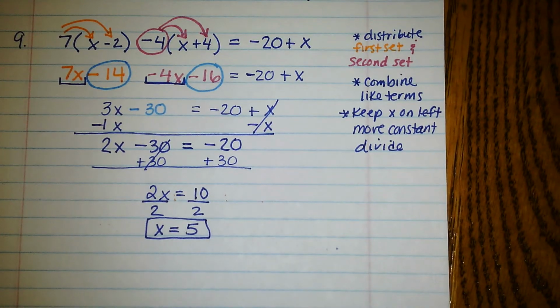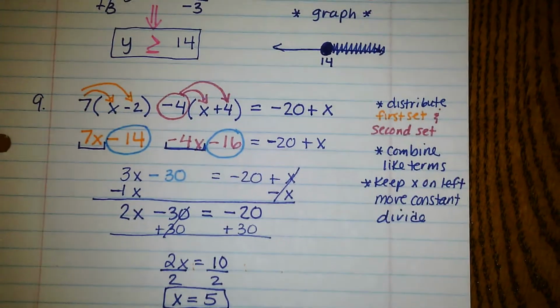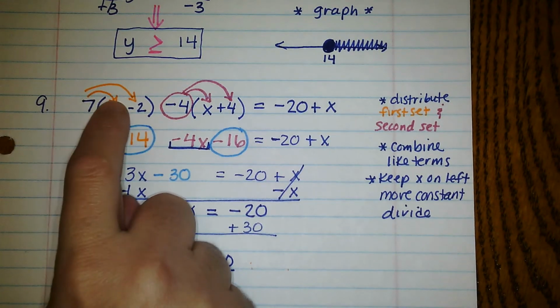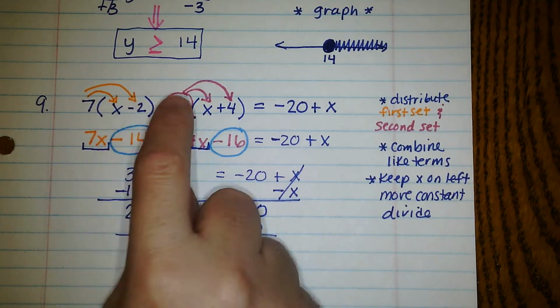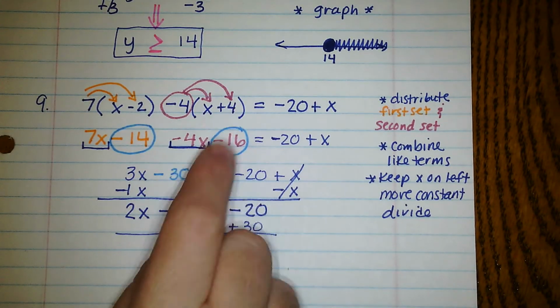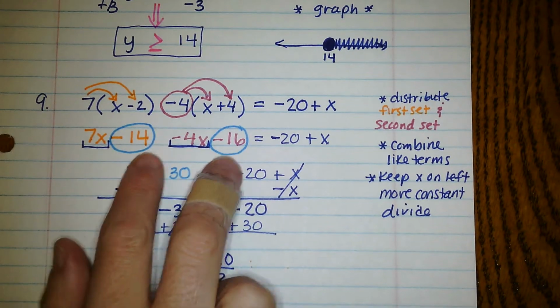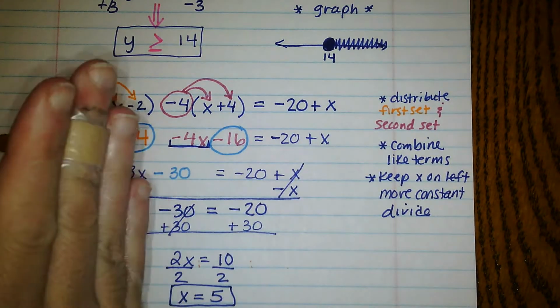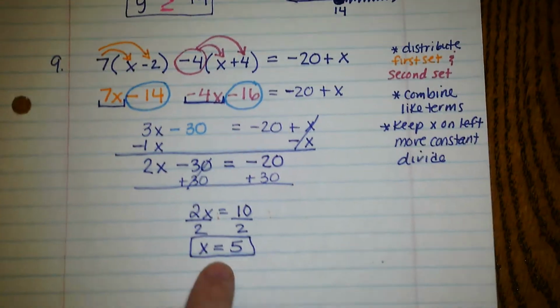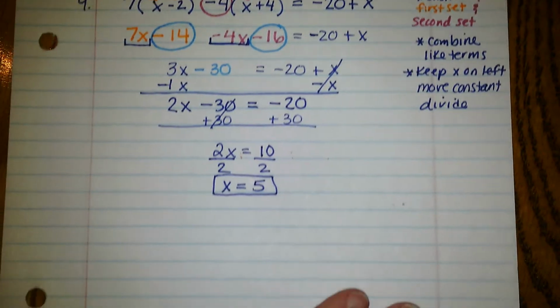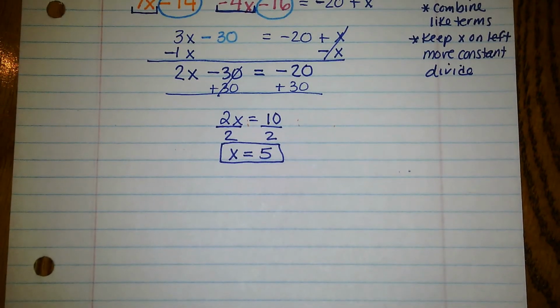Boom. This was a big one. So again, distributing twice, making sure that you know that 7, you're distributing that 7 to both things in the first parenthesis. Negative 4 gets distributed to everything in the second set of parentheses. Make sure you're combining your like terms correctly to give you the right expression. And then make sure you move your x's to the left, move your constants to the right, and then divide at the end.